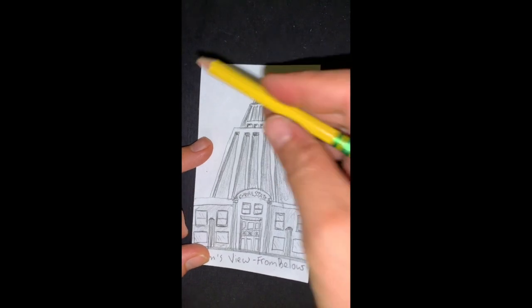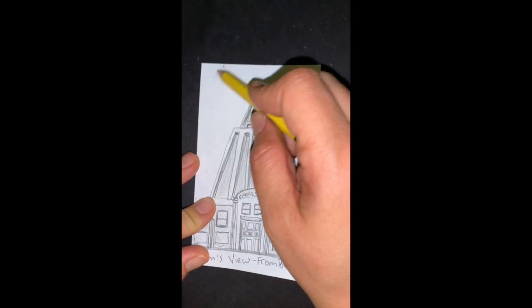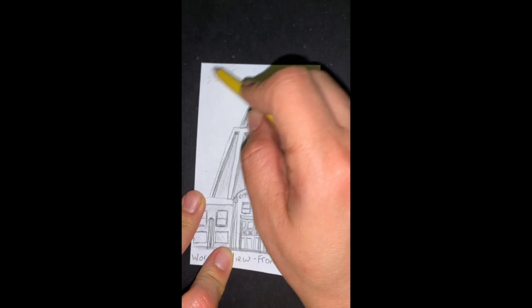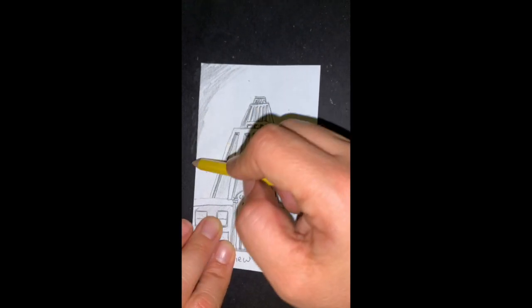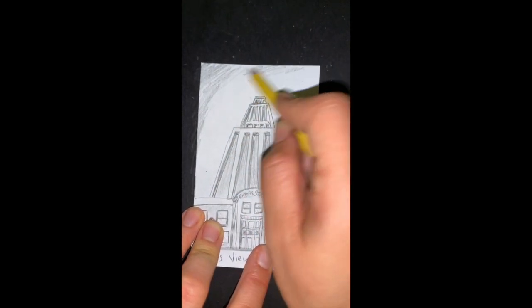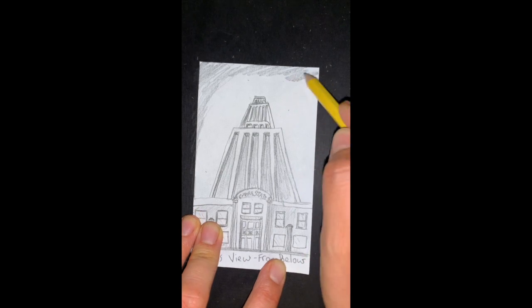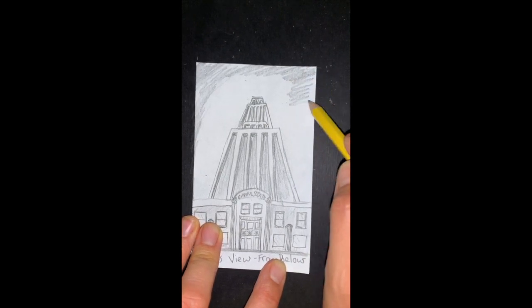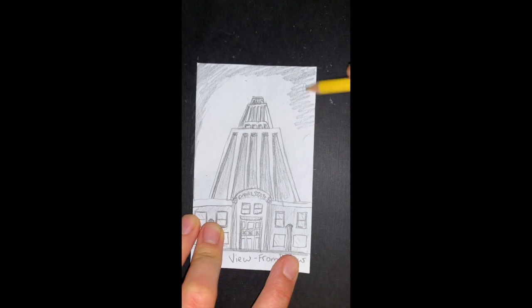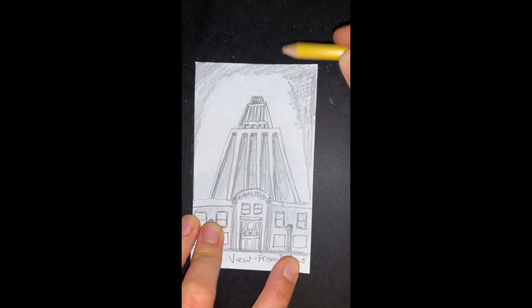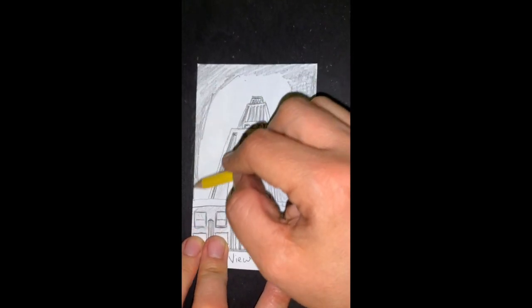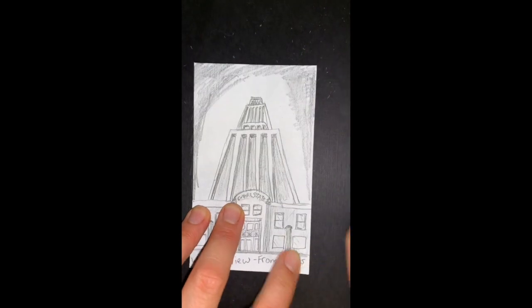And then around the edge, I'm just going to shade. I'm just going to go from dark to medium to light. Blend it.